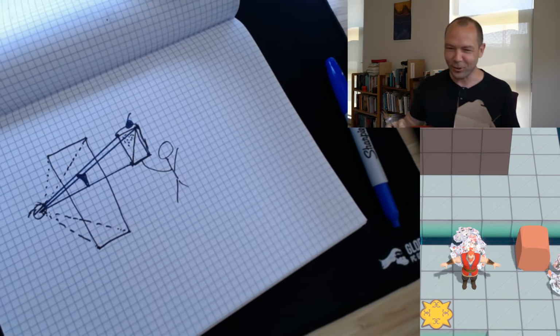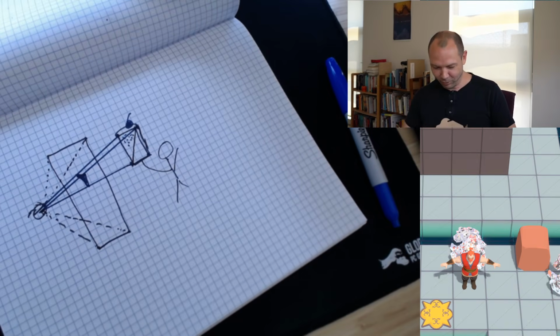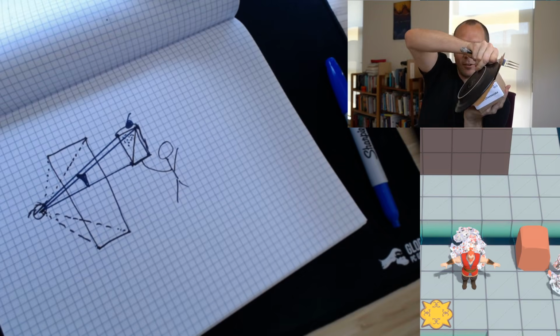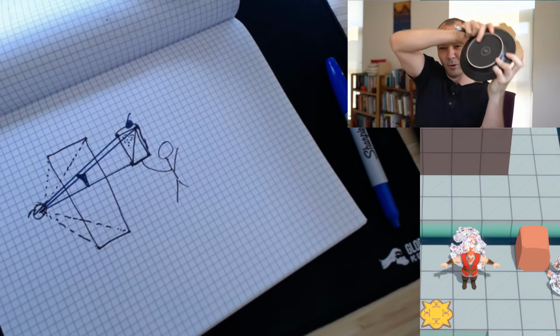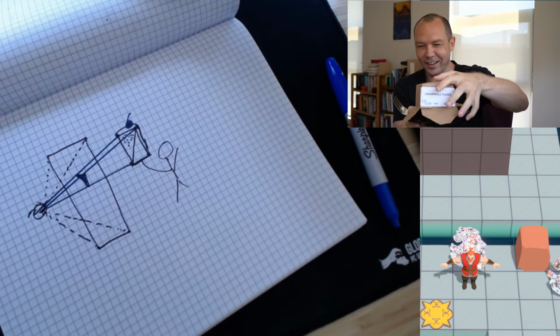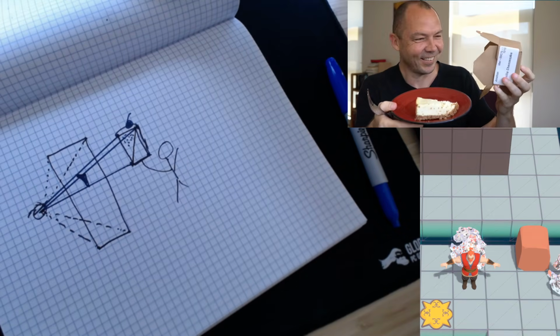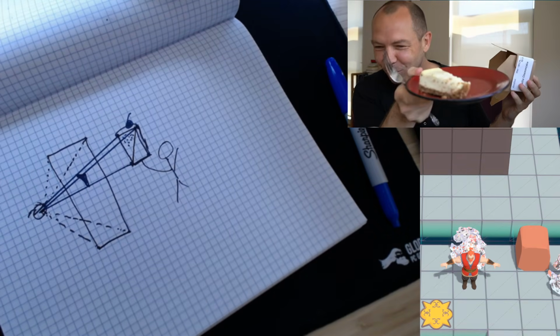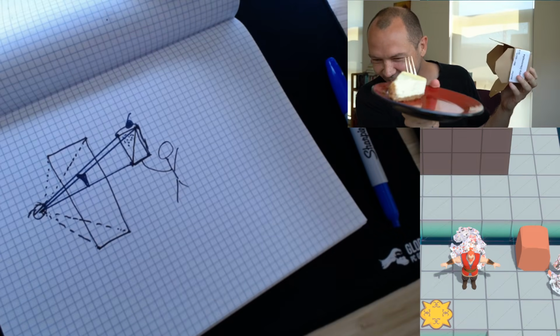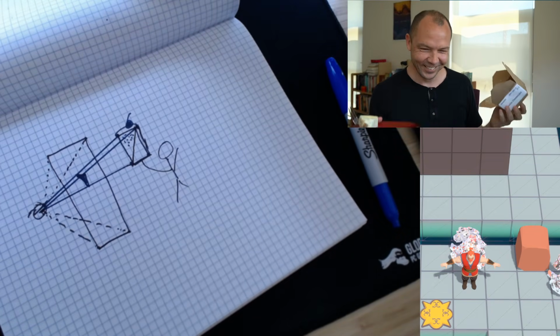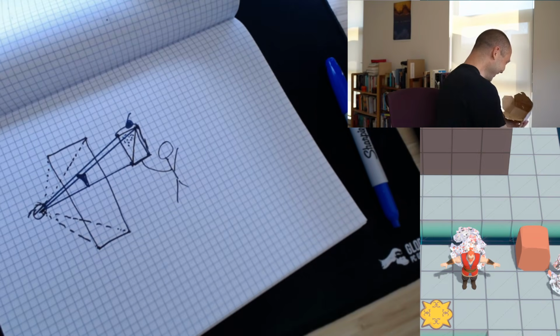Let's extract our cheesecake from the box so that it's at least right side up. Okay, we're gonna put the plate on top, and then we're gonna go like that. Yay, look, it's a triangle. This is what you get when you order from Uber Eats.